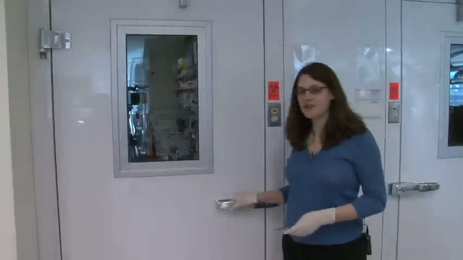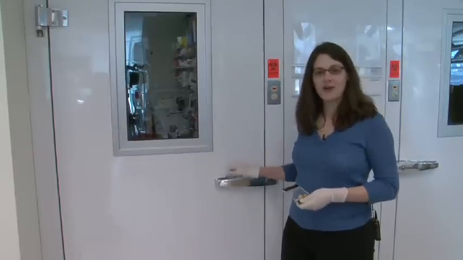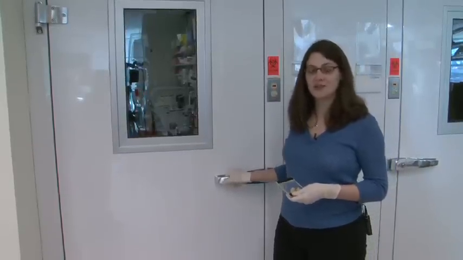So here we are at the darkroom. This is where we're going to visualize the gel. I've got my gel here, and we're going to go in and shine a certain wavelength of light on it so we can see the DNA.